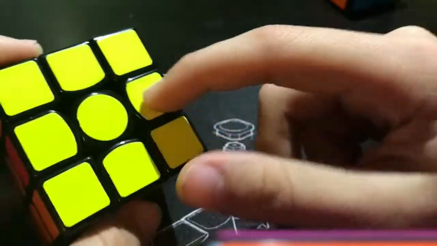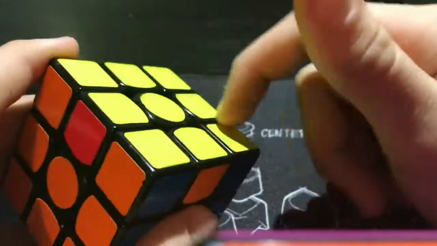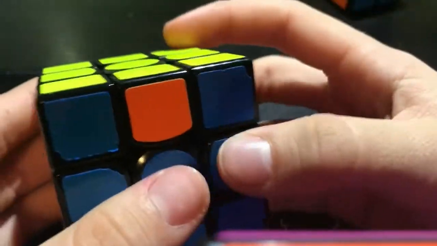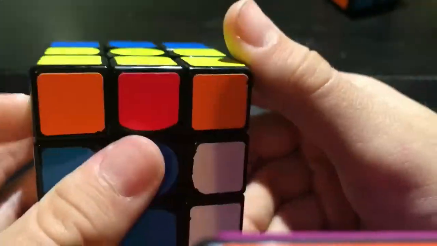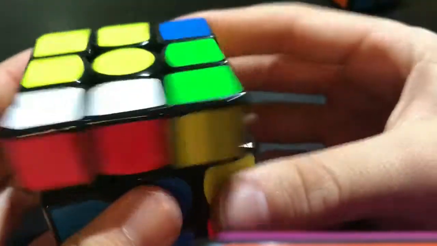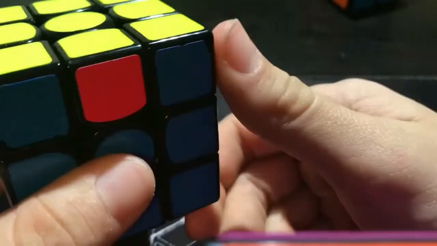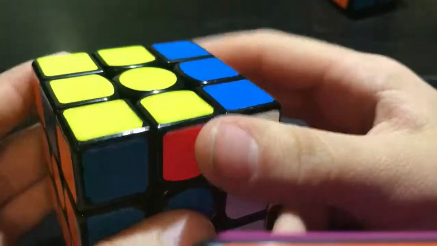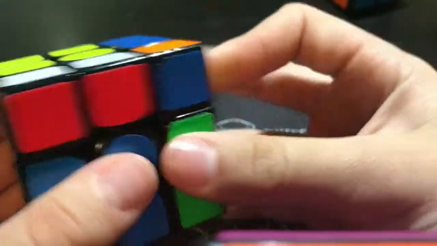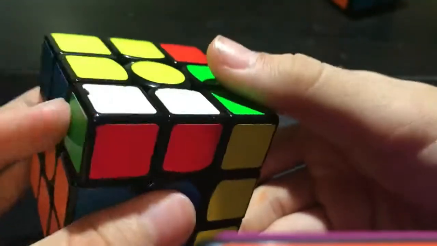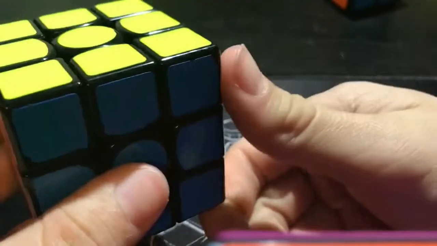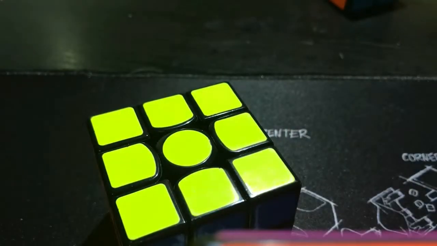So now we can come around, we see we have that case we had earlier where it needs to go clockwise. So we can do the algorithm twice, which is R, U inverted, R, U, R, U, R, U inverted, R inverted, U inverted, R2. We do it one more time. R, U inverted, R, U, R, U, R, U inverted, R inverted, U inverted, R2. So that is how you solve the Rubik's Cube.